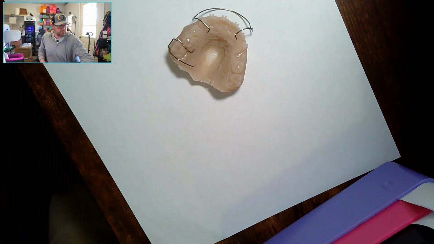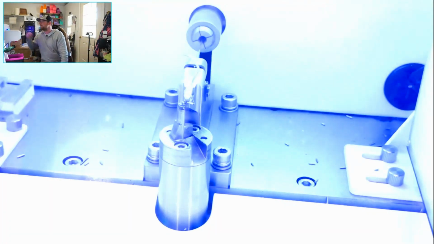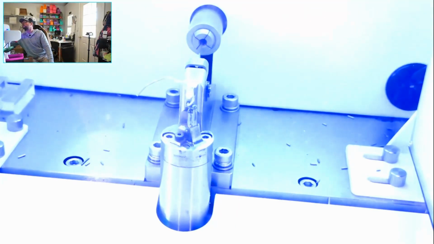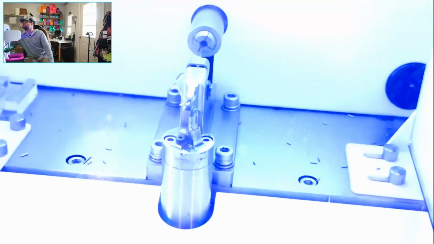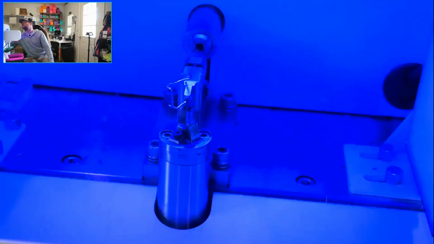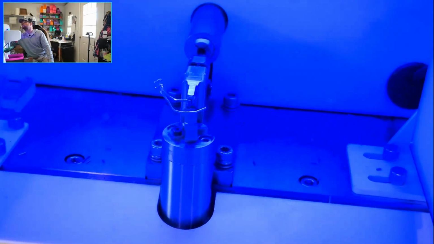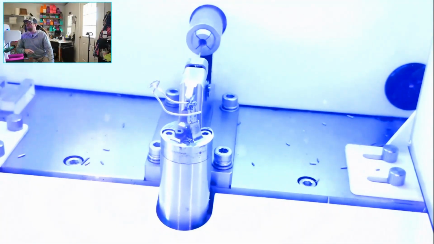Is this almost done? Boy, that is really bright, isn't it? Sorry, guys. There we go. That's better. All right, we're going to cut it.